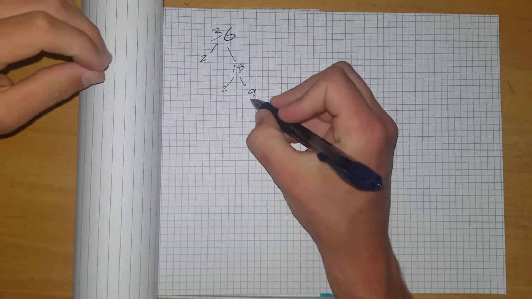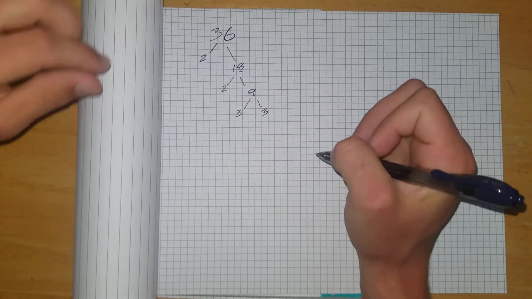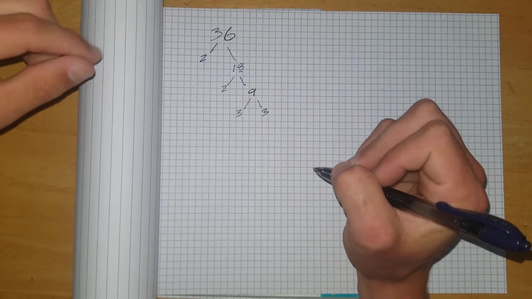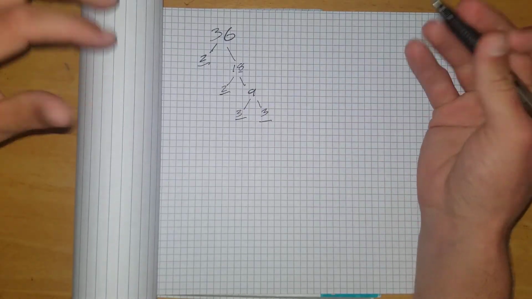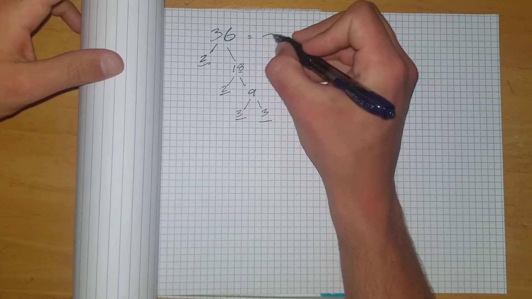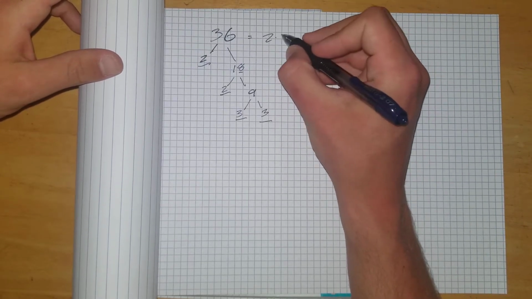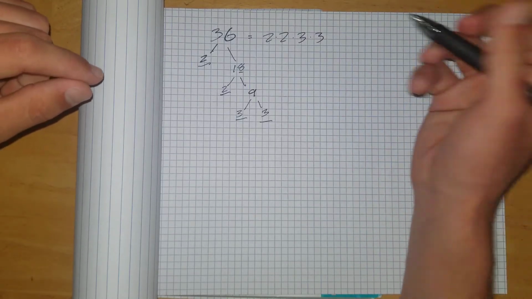But I can divide 9 by 3, and I'm left with 3. And we know that 3 is a prime number. So taking all these numbers and making them into a product is how I will factor this. So 2 times 2 times 3 times 3 equals 36.